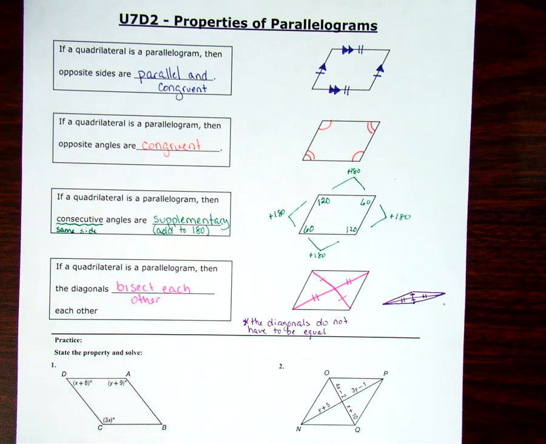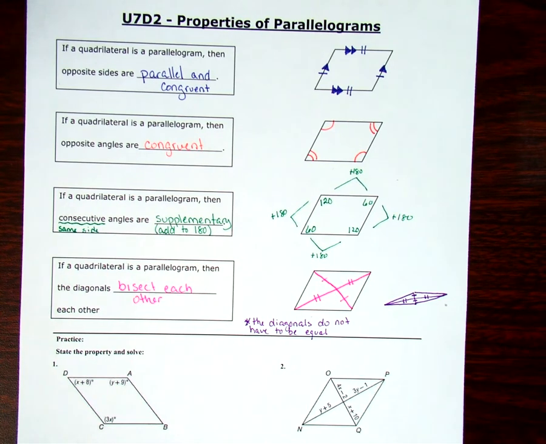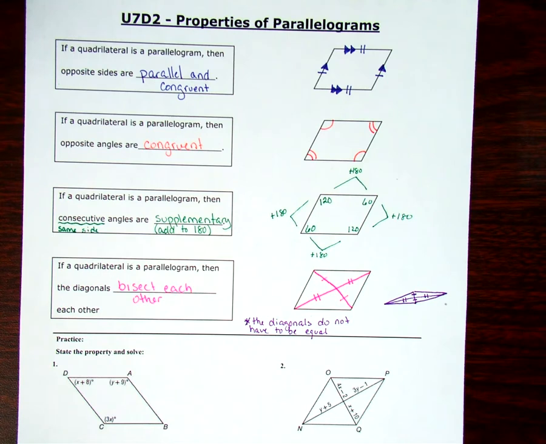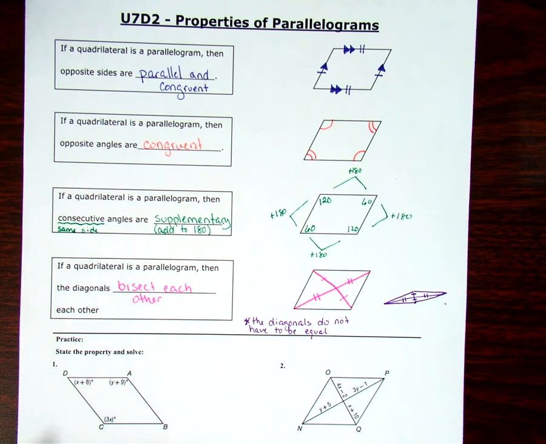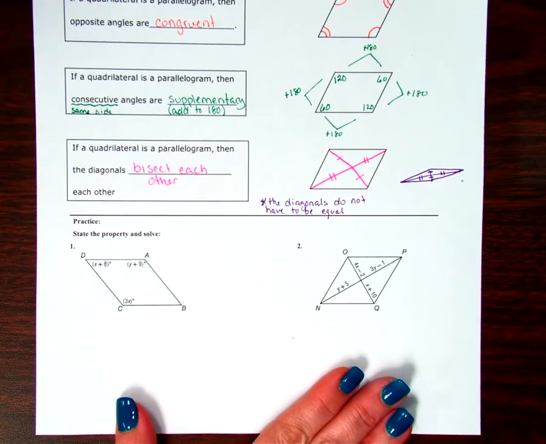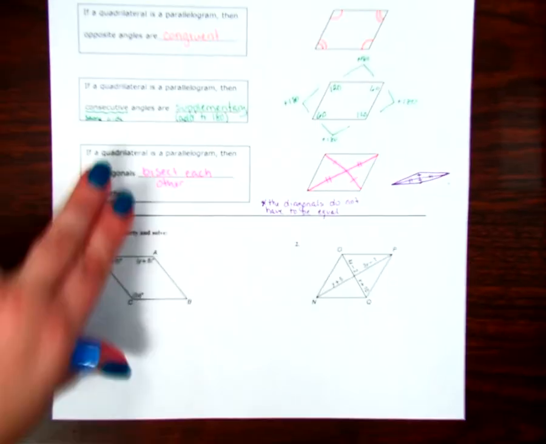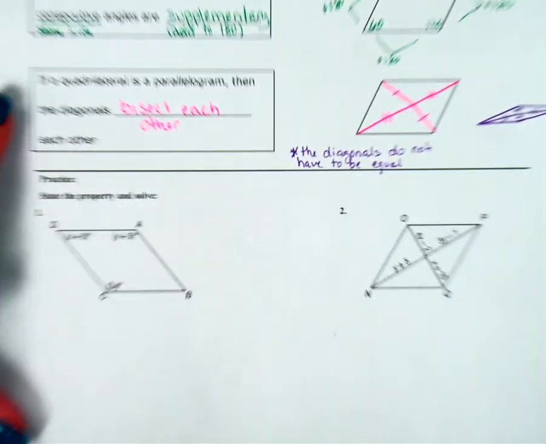So that's super important to remember: your diagonals don't have to equal each other, but they will both be divided into 2 sets of congruent pieces. Okay? All right, let's look at these 2 examples before we move on to a new video. It says we're going to state the property we're using to solve.